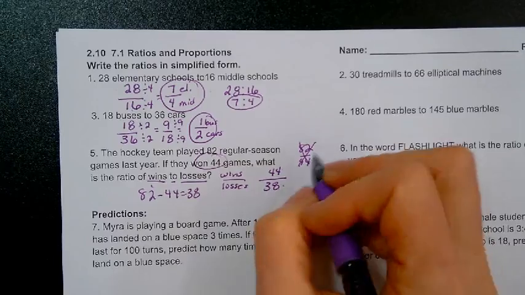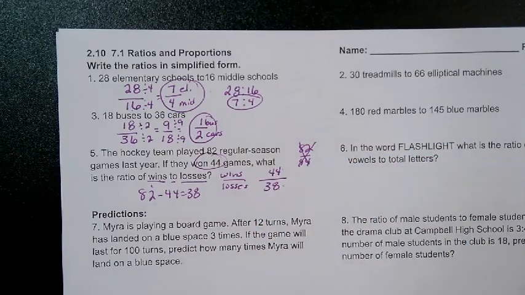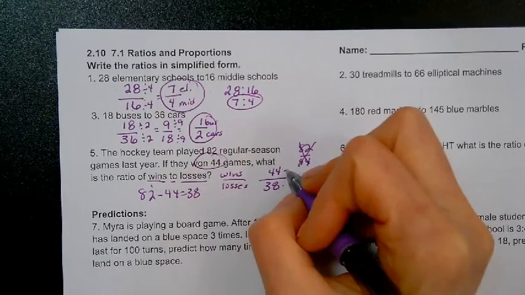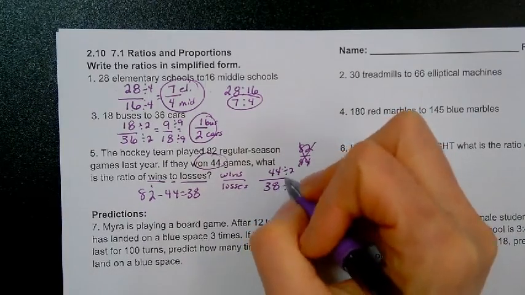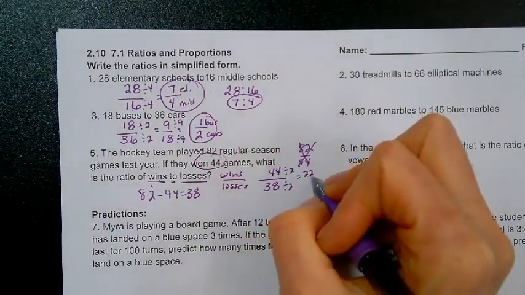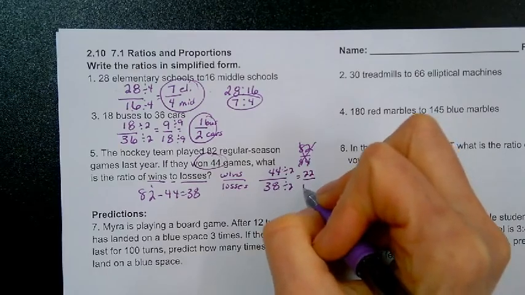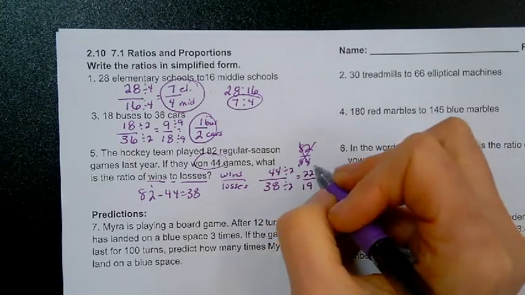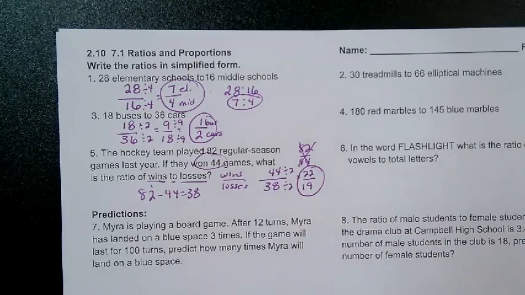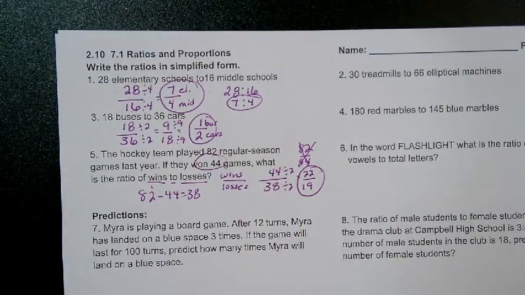Now we can divide these by 2 to simplify the fractions. So I'm going to divide this by 2 and divide this by 2 because they're both even. That's 22 over 19. And I think that's as far as you can go. 19 is a prime number. Okay.